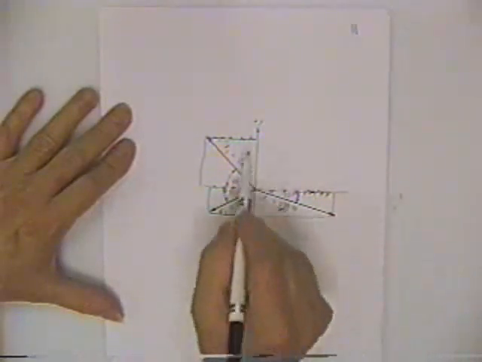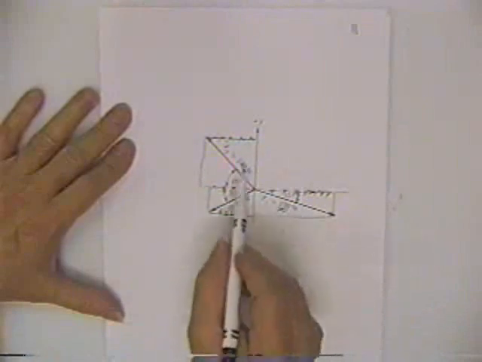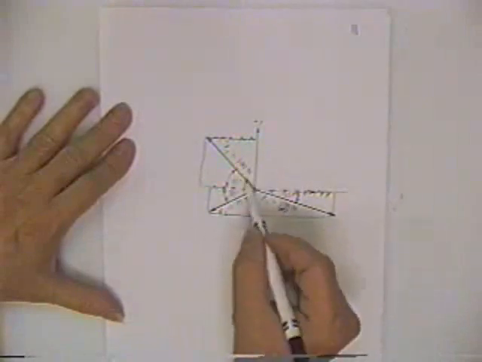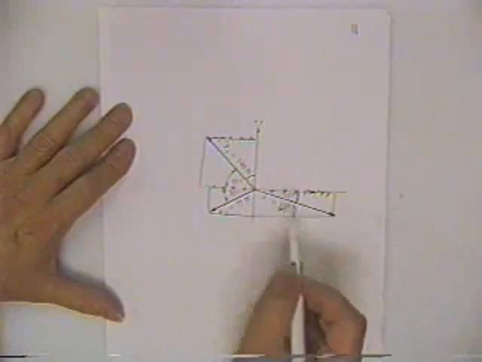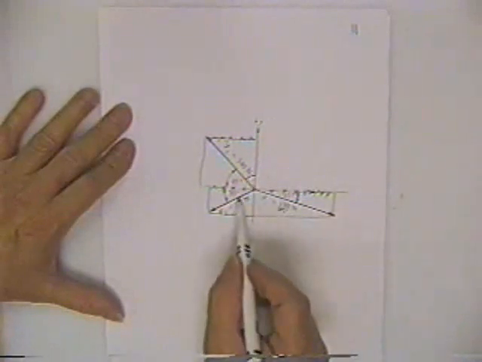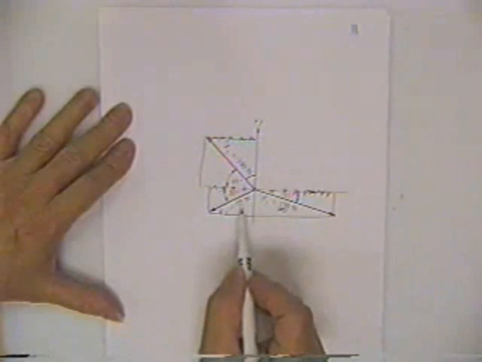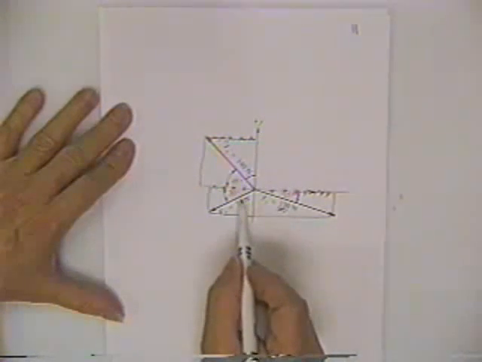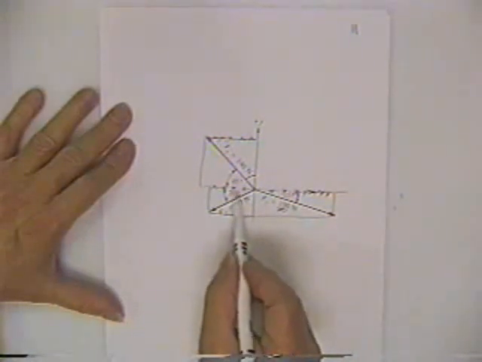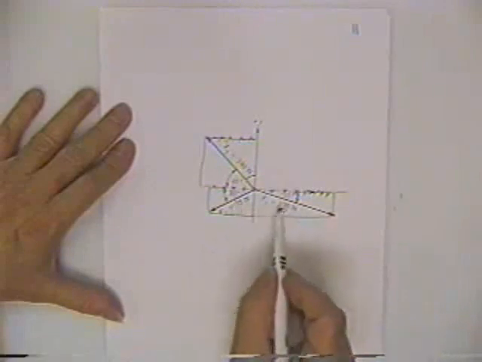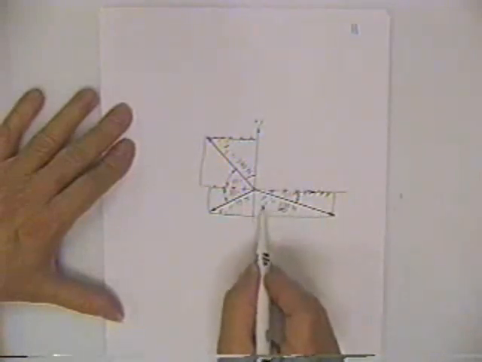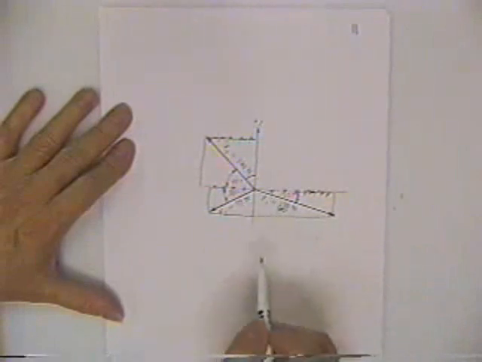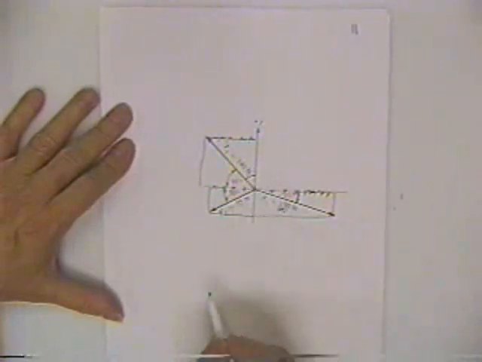Then you do the same thing for the vertical components. You multiply F3 times the cosine of 45 degrees. You'd multiply F2, 75 Newton force, times the cosine of 60 degrees, this one being 30. And you'd multiply this 130 Newton force times the cosine of 85. That would give you vertical components.